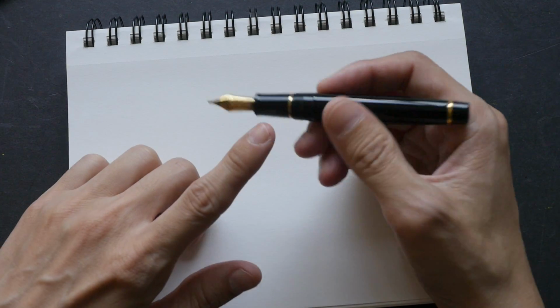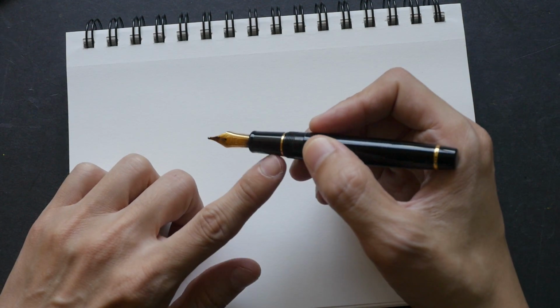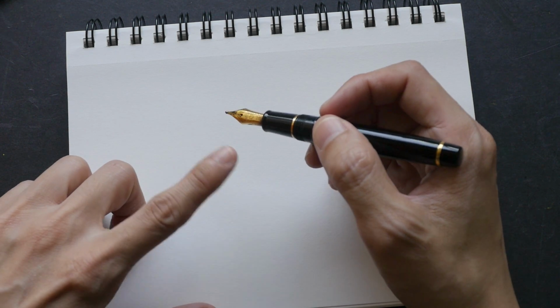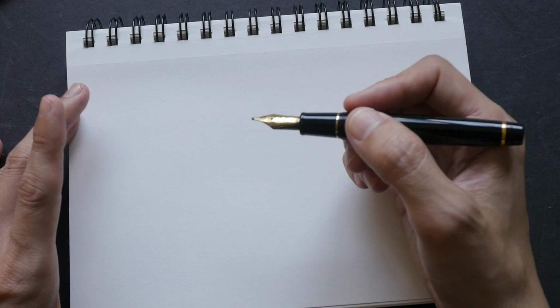I will be using this sketchbook today, and I will be using this Sailor fountain pen with a zoom nib. The zoom nib is able to produce very thick lines. I want to draw with thick lines today because I do not want to be caught up with the details.